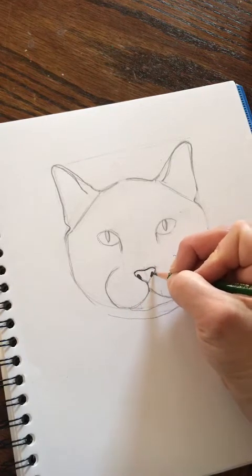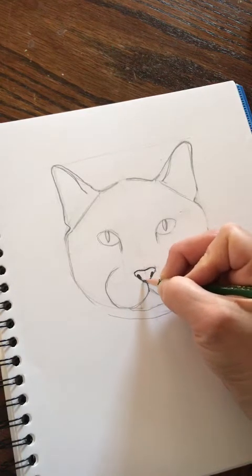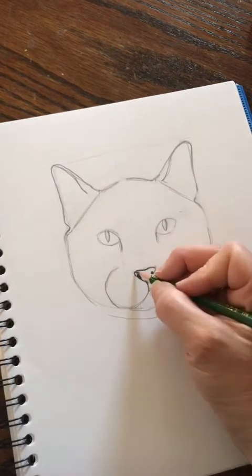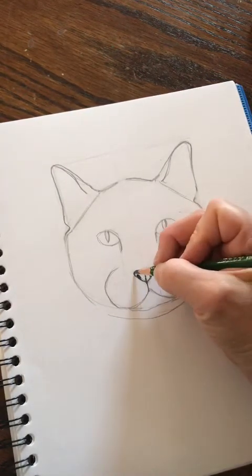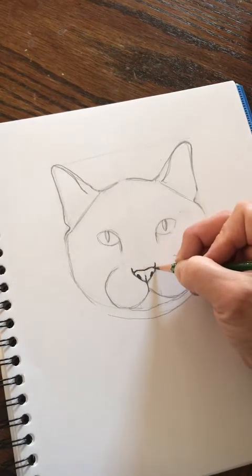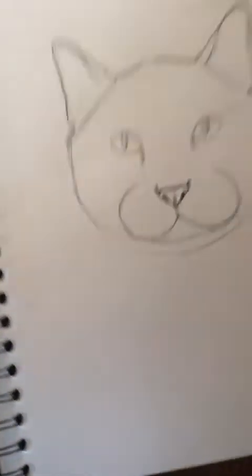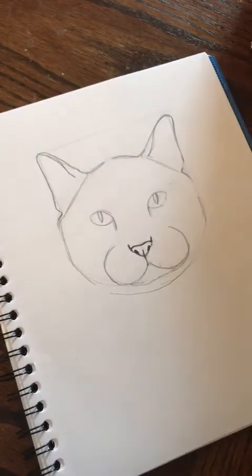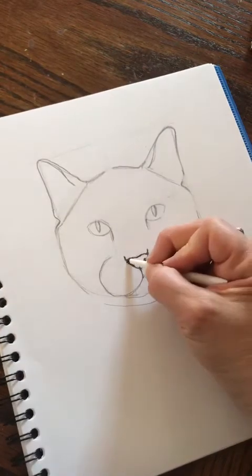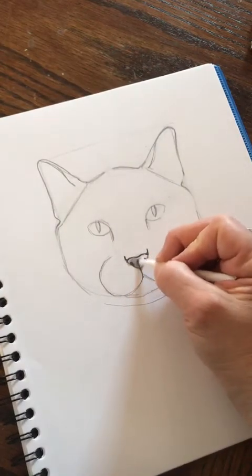And I'm just kind of rounding and softening the shape of the nose a little bit. I want a little line in the center there. And I also want to curve up a little bit on both sides like that. See how I did that? And then I'm going to soften it and fill it with some soft pencil with my blending tool.